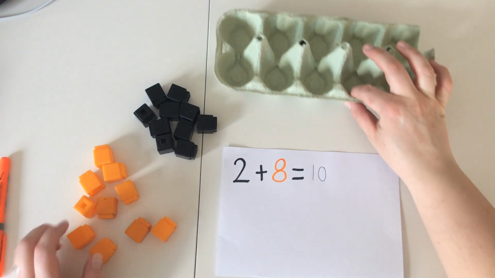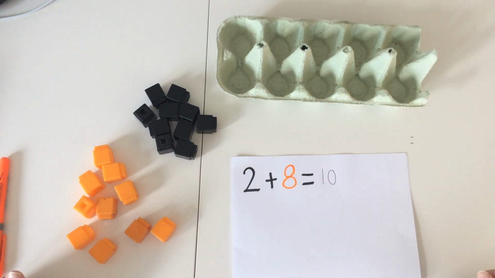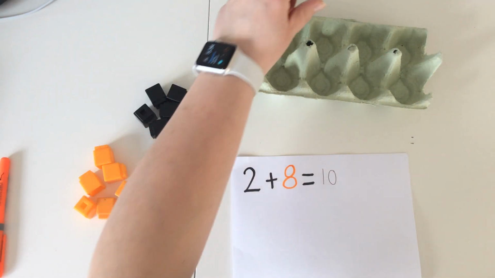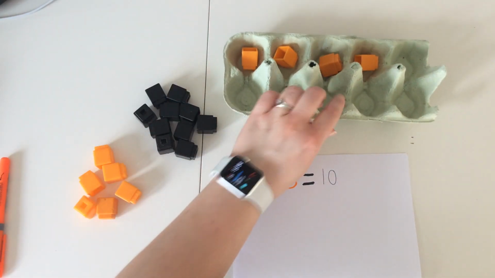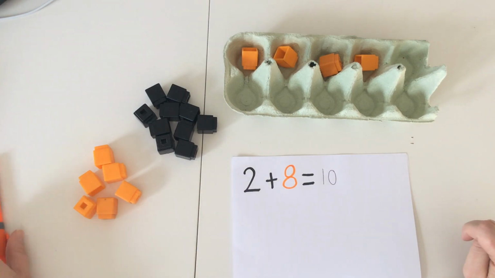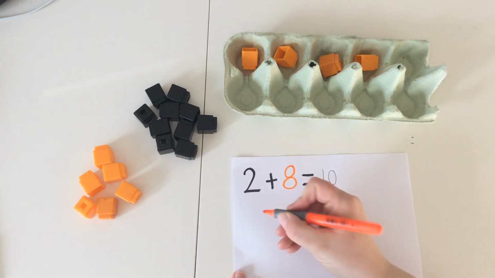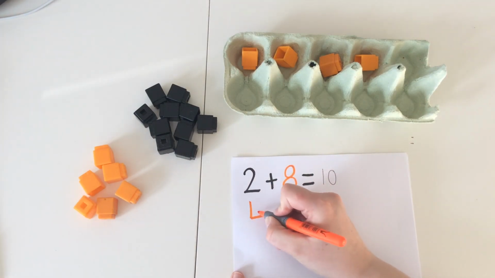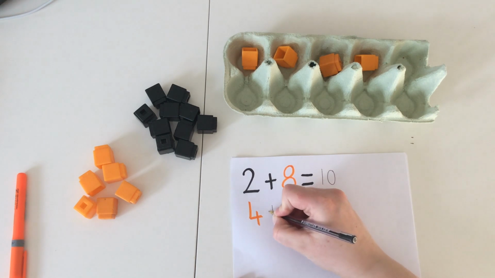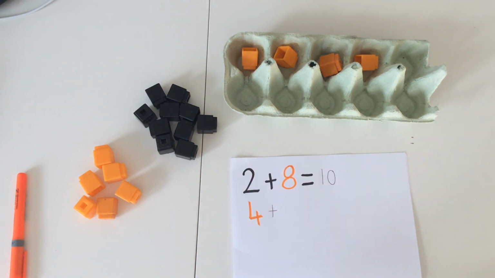Now, this time I think I might put 4 orange in. Now I've put it this way this time. I've got 4 orange, so I'm going to write that as already as my number sentence. So I've got 4. What's that next symbol we need? Add something. Right, what is that something?